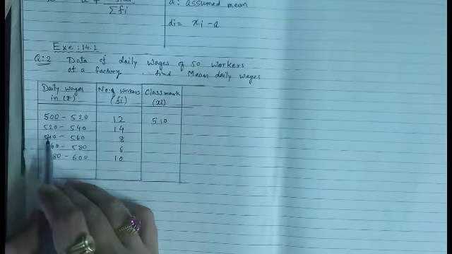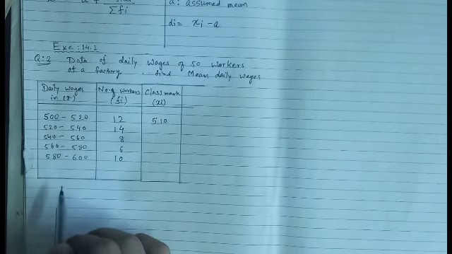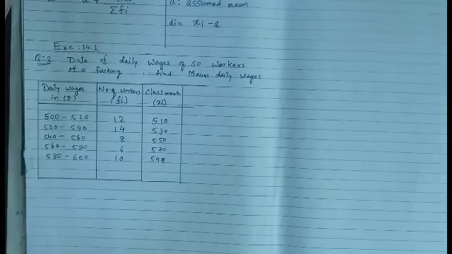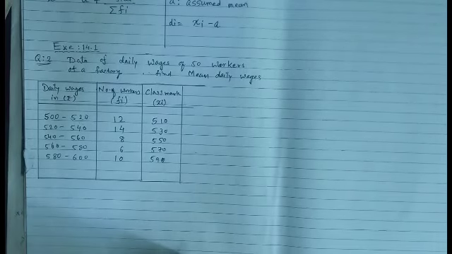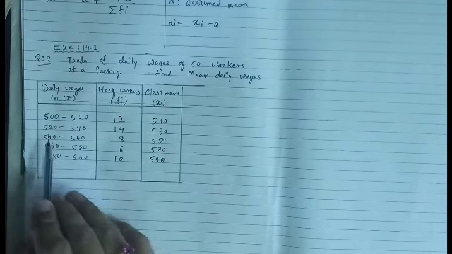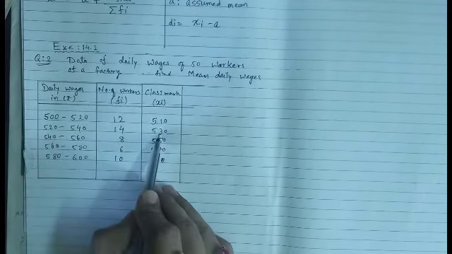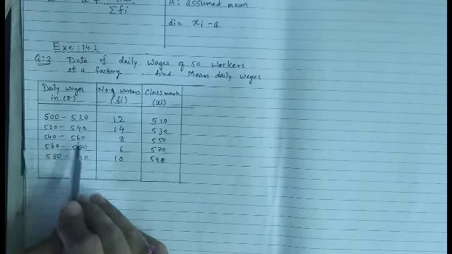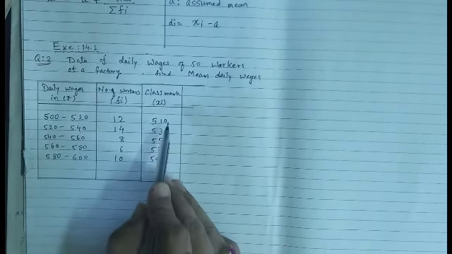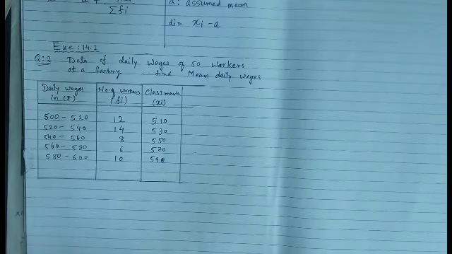Now you have to find xi for all these classes, as you know how to find it. Do it yourself. The class mark is the mid value of the given class, therefore for 520 and 540, its mid value is 530. For 540 and 560, its mid value is 550, and so on. You can get the class marks. So this is xi.